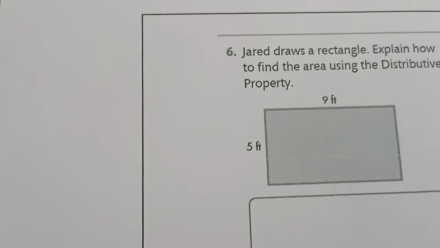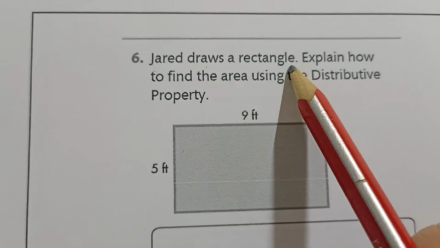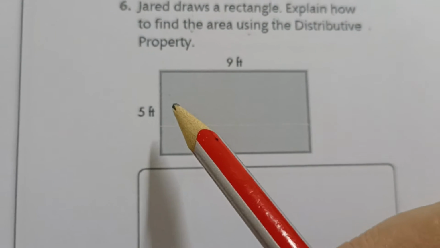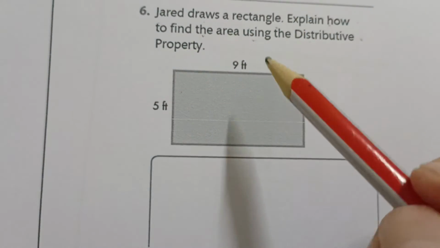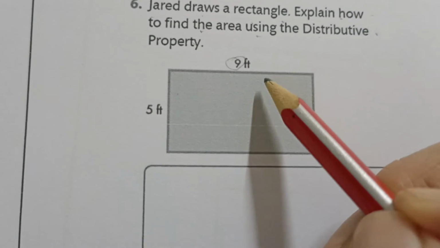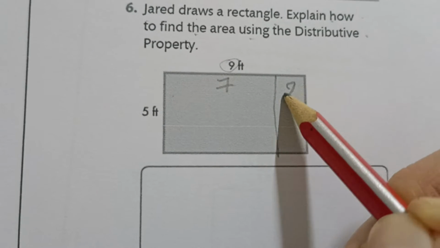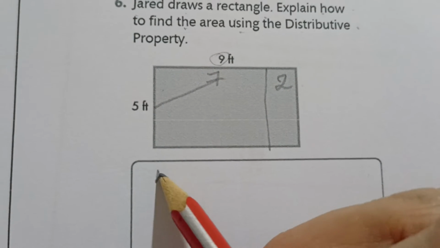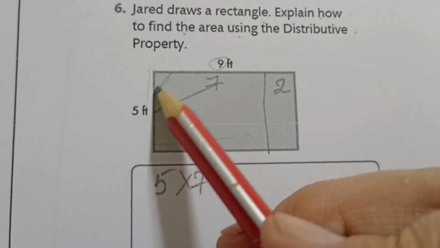Okay, next page for me. Jared draws a rectangle. Explain how to find area using the distributive property. Again, distributive property is breaking apart. So, this number 9, if you want, you may break apart. For example, I want to break apart into 7 and 2. I break apart into 7 and 2. So now, this number multiplied by this to find the area of this rectangle.